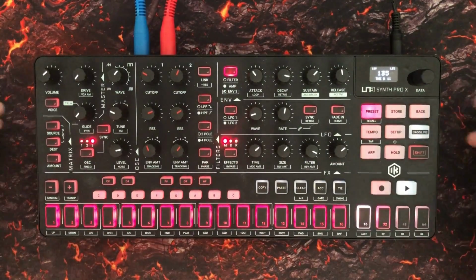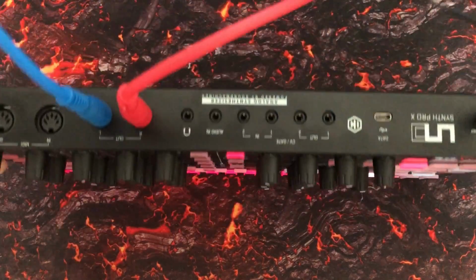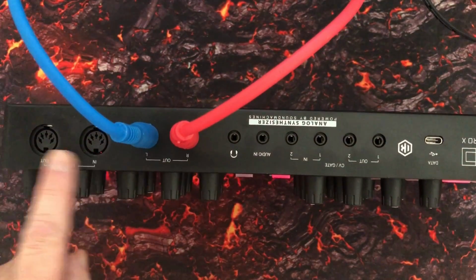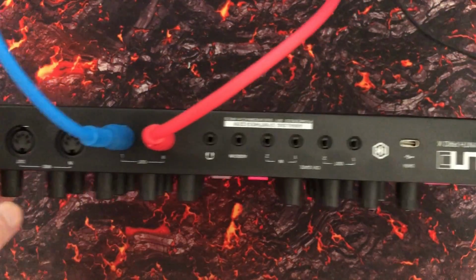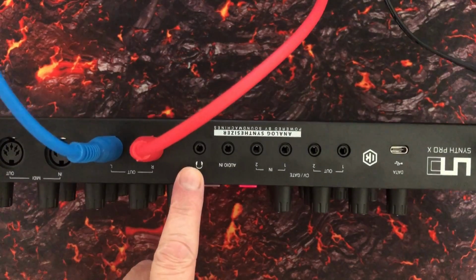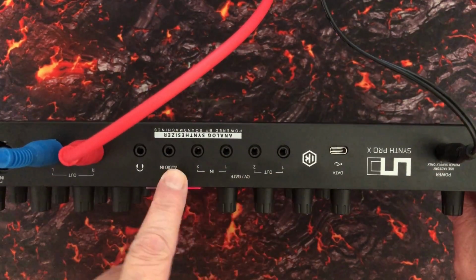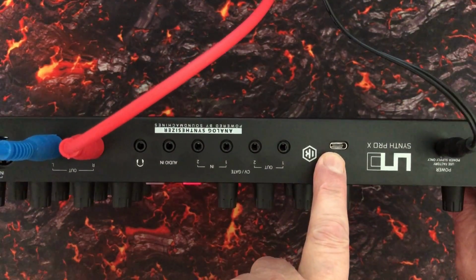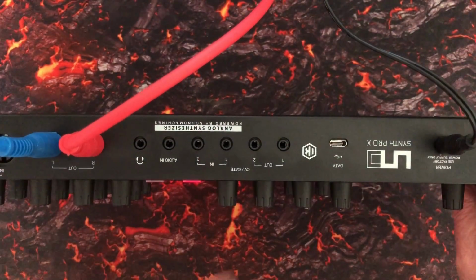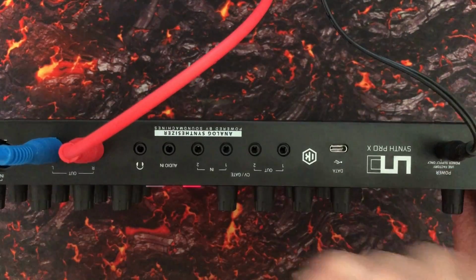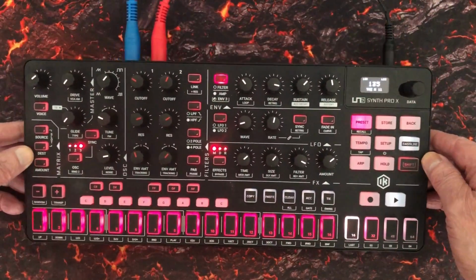Let me just quickly show you the back before we go any further. I'll just tip it up here. So you have two full-size MIDI ports here, left and right output, 3.5mm jack. You have audio in, and then you have CV and gate in and out, 1 and 2, and a USB-C for your data and stuff like that. You also have a proper power point. Okay, and all that comes in the box.